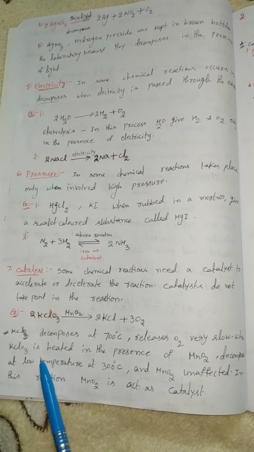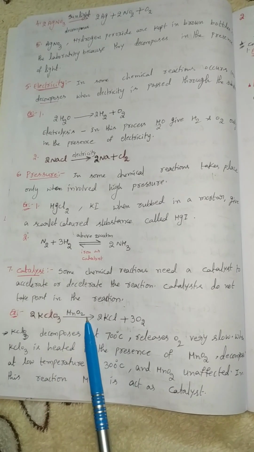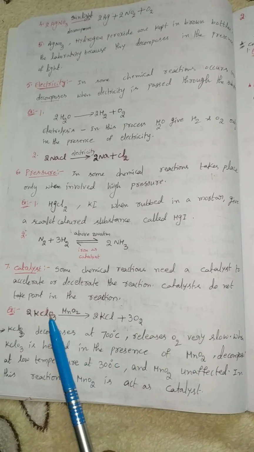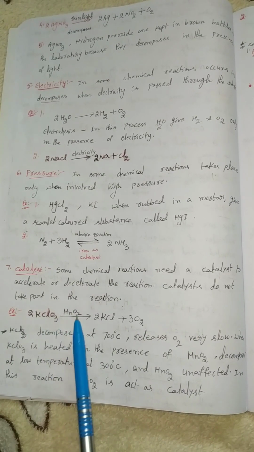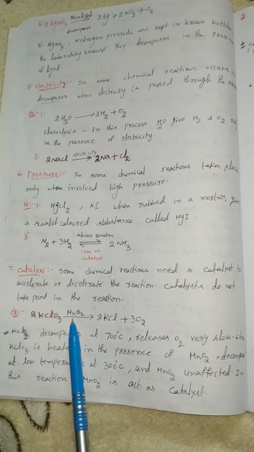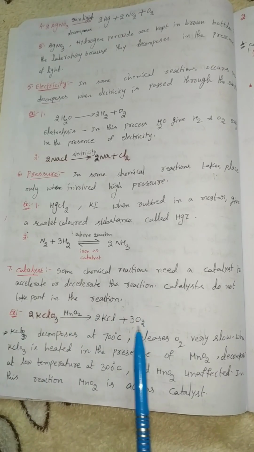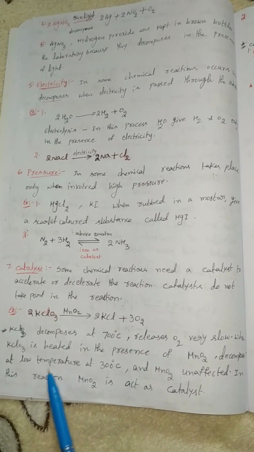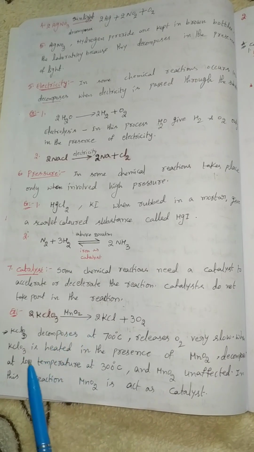If KClO3 is heated in the presence of manganese dioxide, it decomposes at a low temperature of 300 degrees centigrade, and this MnO2 is unaffected. So in this reaction, MnO2 acts as a catalyst.